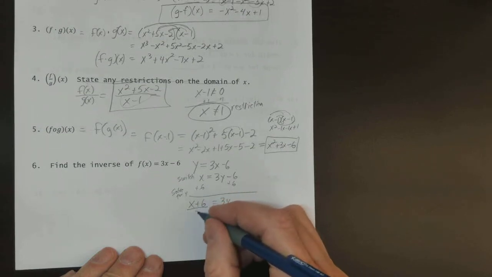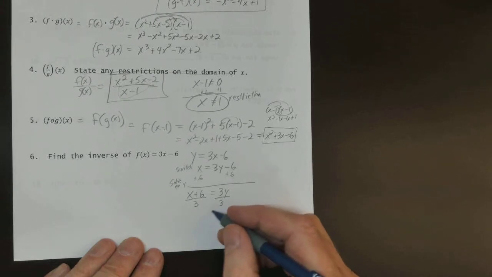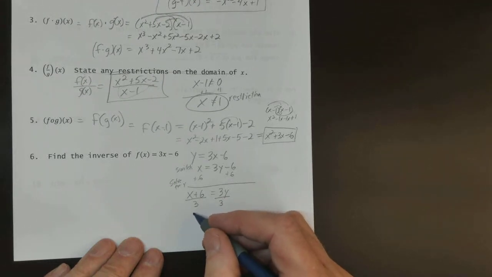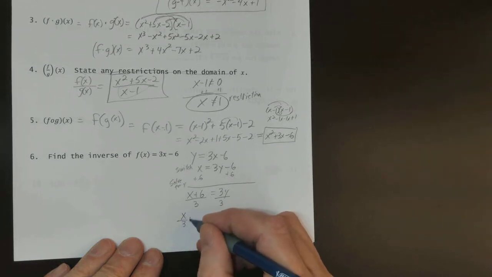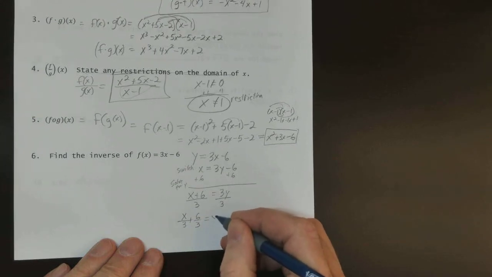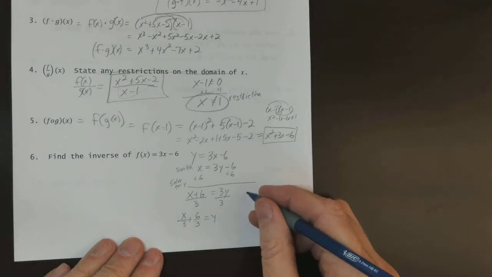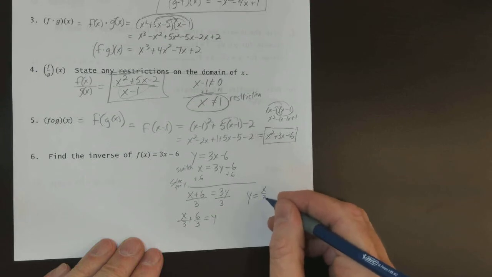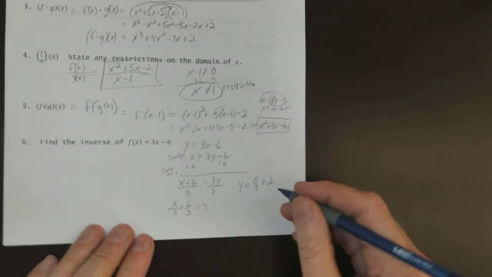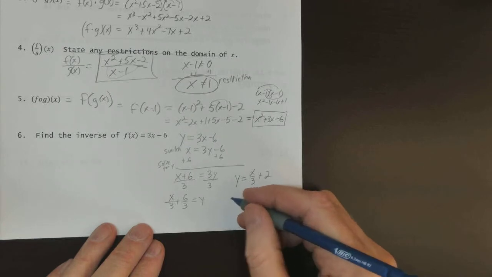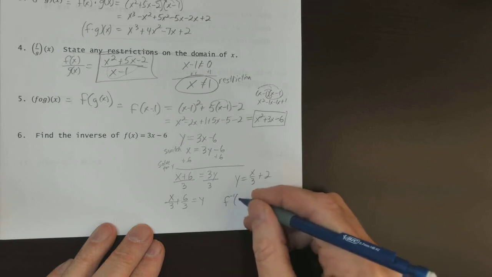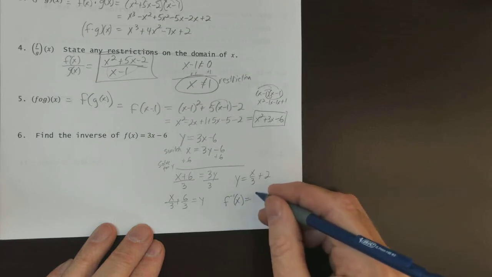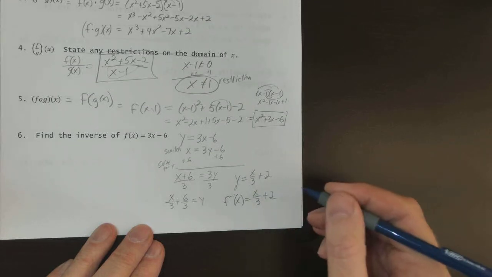Now divide through by 3. I'll have x over 3 plus 6 over 3 is equal to y. I'm going to write it as y equals x over 3 plus 2, since 6 divided by 3 is 2. Then you put it in inverse function notation, f negative 1 of x instead of the y, and write x over 3 plus 2.